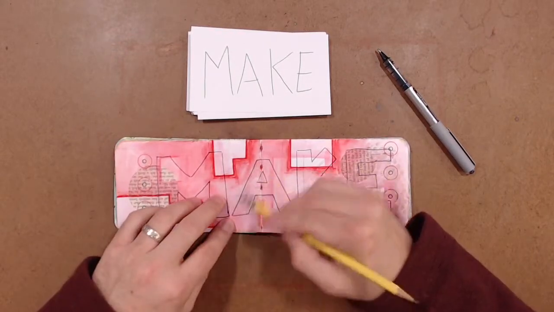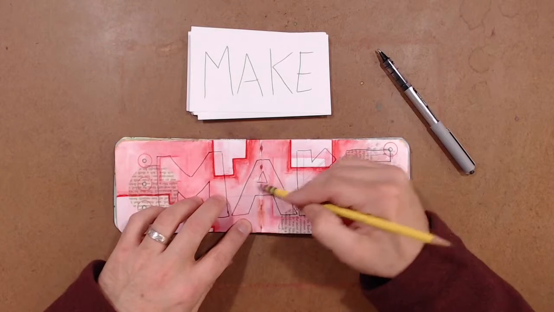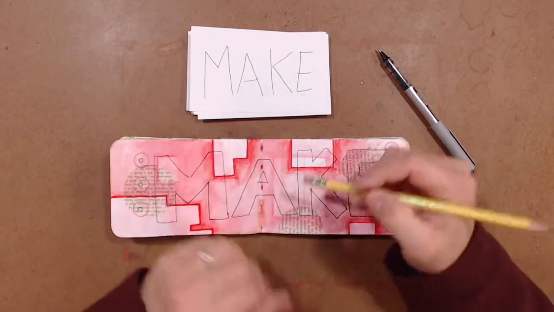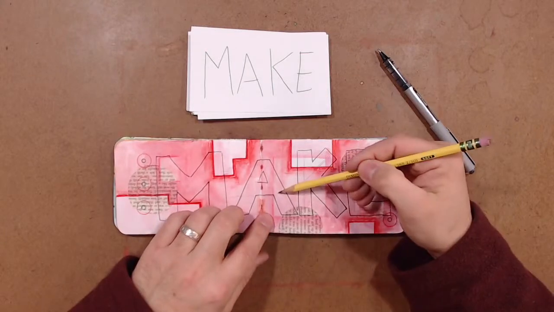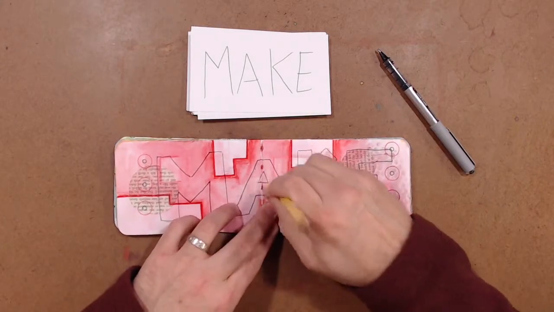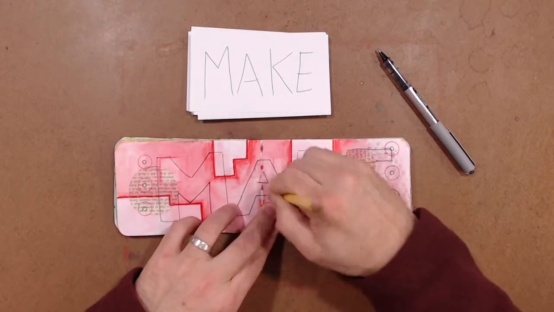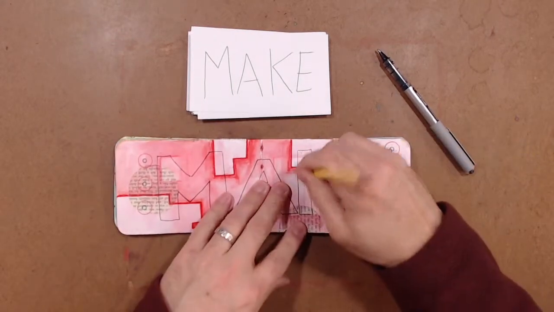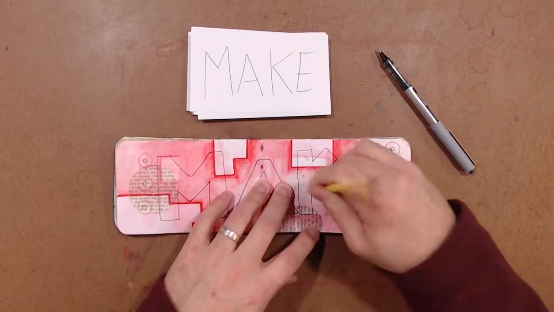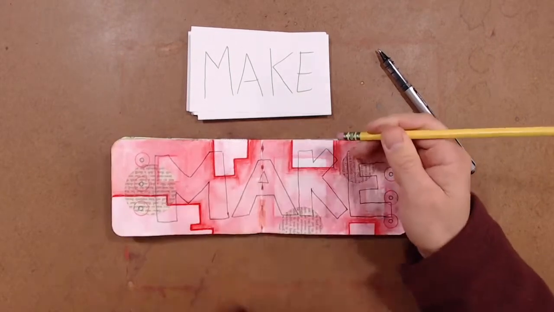And sometimes it's hard to erase all of the pencil marks. And that's why I prefer not to use a pencil. I don't know if you can really see, but it lightened. So as I was erasing, it lightened some of that red watercolor and watercolor pencil that's down. But that's part of it. So I'm not going to worry too much about it.